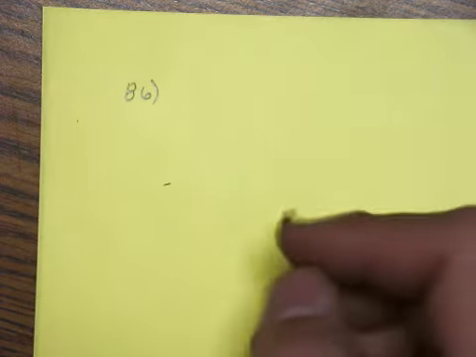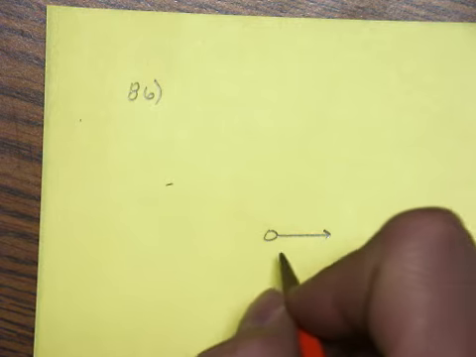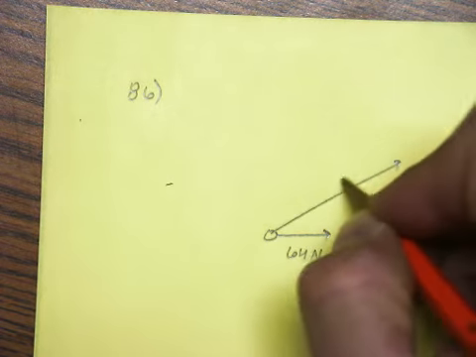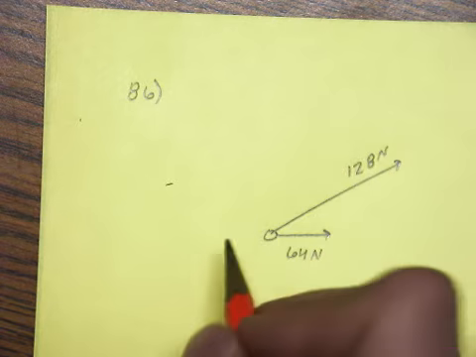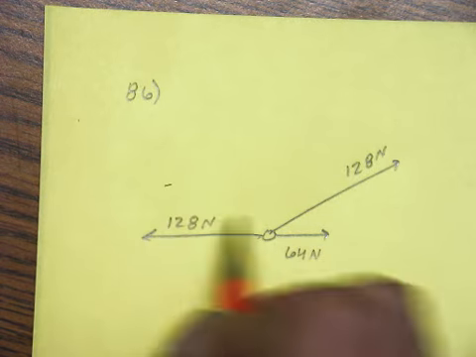Number 86, I'm going to do with the x and y components. So it's pulling right at 64 newtons. It's pulling up here at 128 newtons, and then it's pulling backwards at 128 newtons.